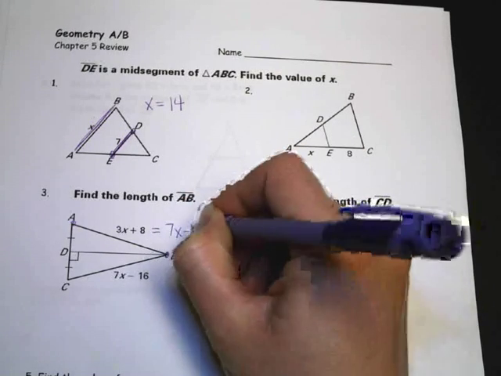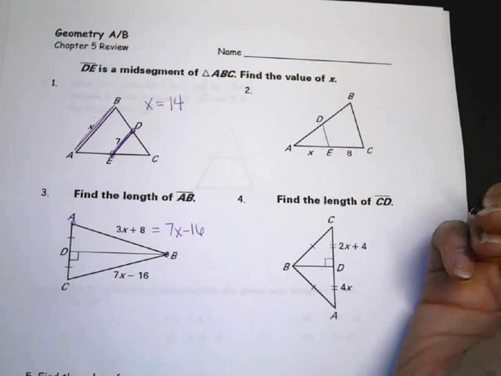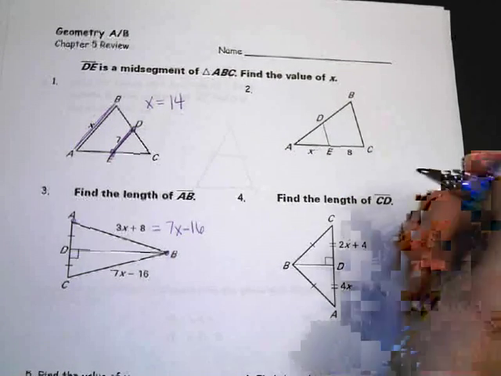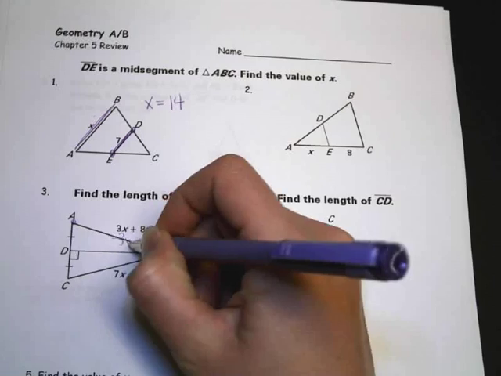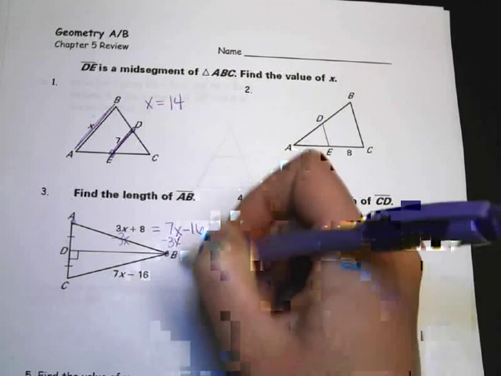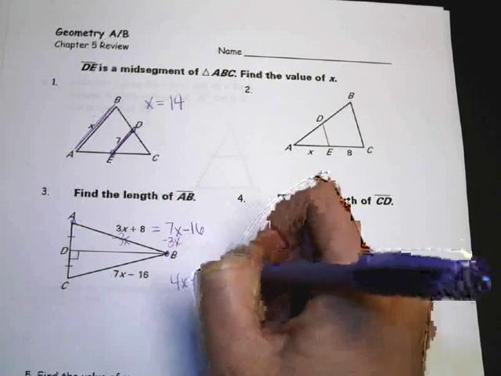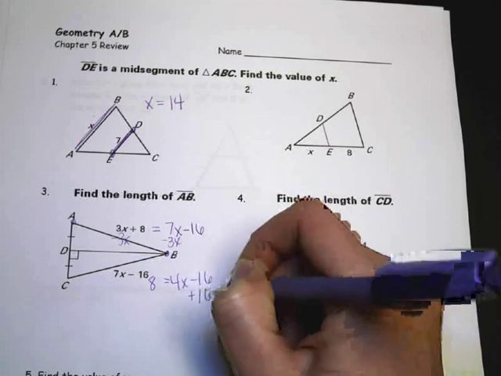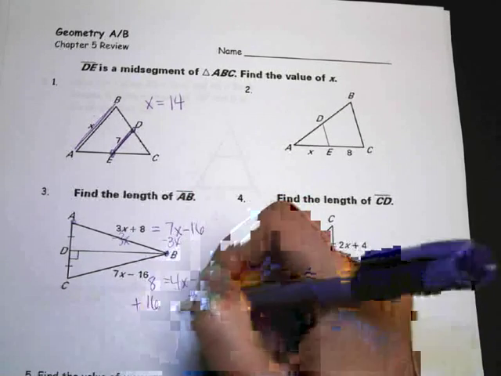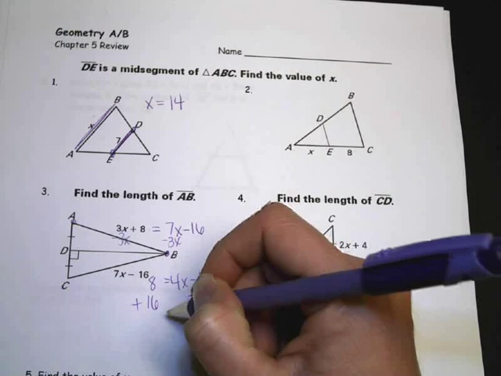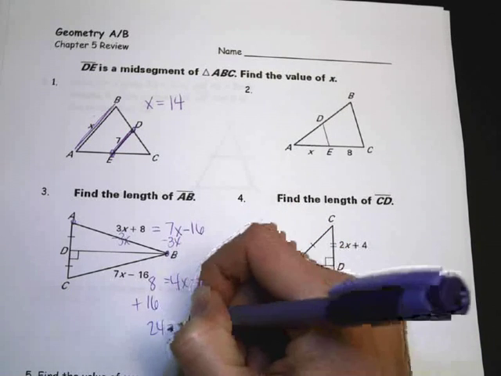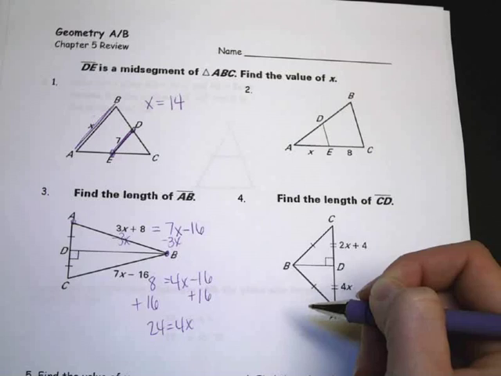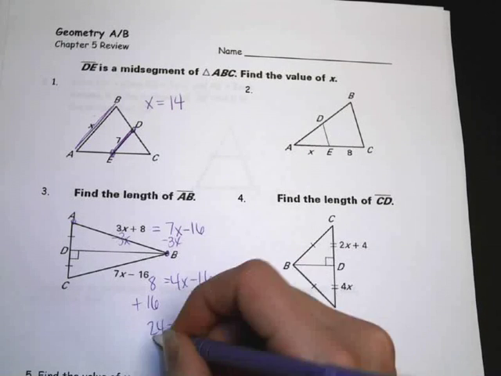So you want to set them equal and solve for x, and then we'll go back and plug it in. So minus 3x, you get 4x minus 16 equals that 8. Add 16 to both sides, and you get 24 equals 4x, and then divide by 4.